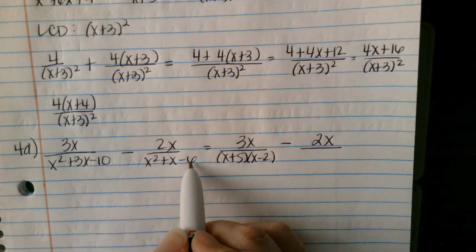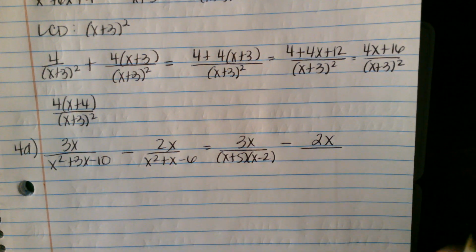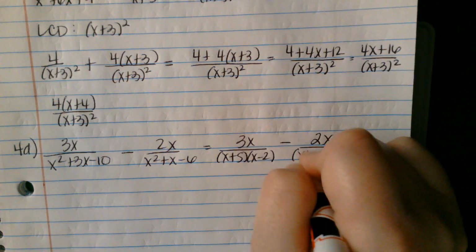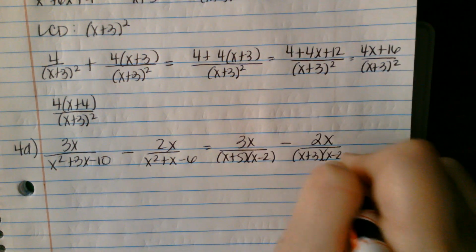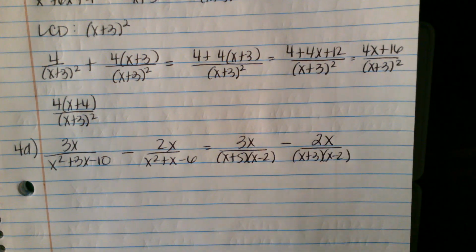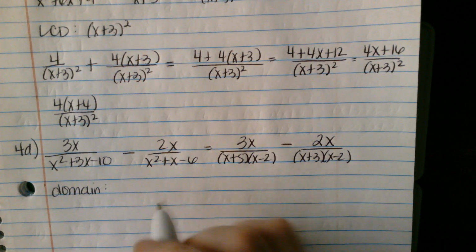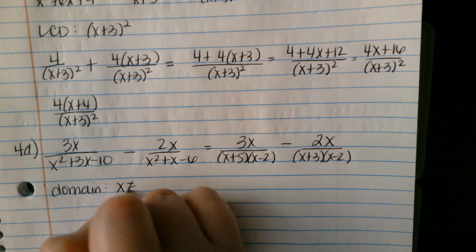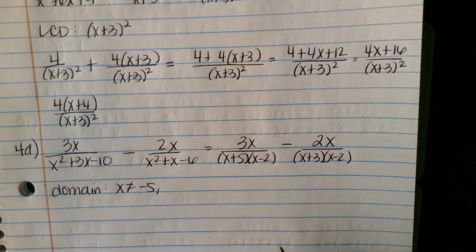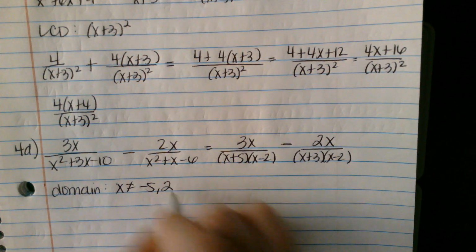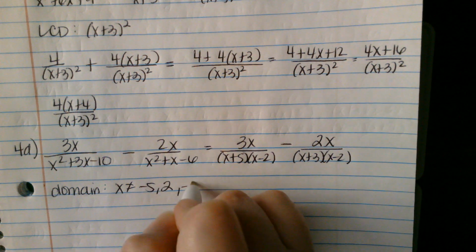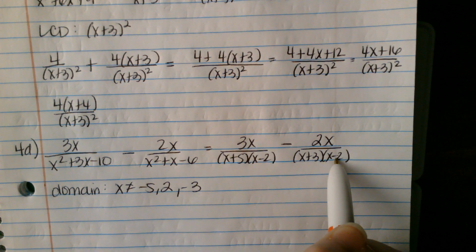And this one is going to multiply to 6, subtract to 1, so I want a positive 3 and a minus 2. Noting my domain, for this first one, I see that x can't be equal to -5 or +2. And this one, it can't be equal to -3 or +2, which I already have written.